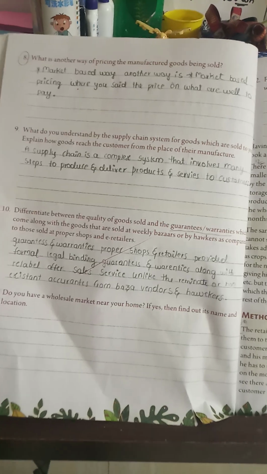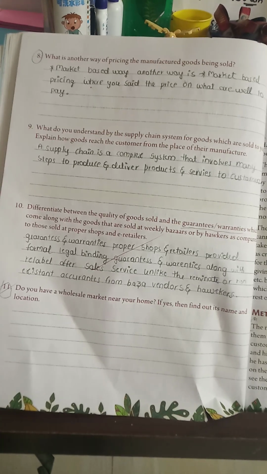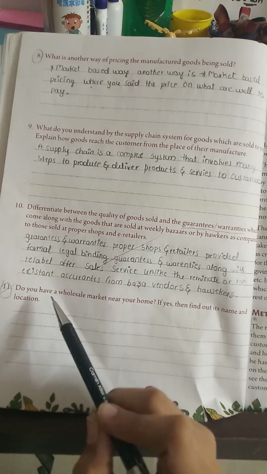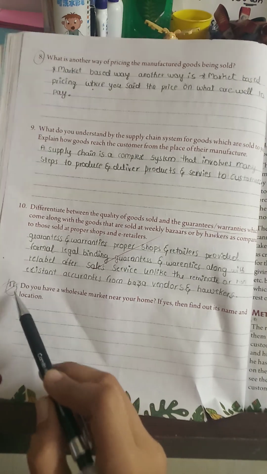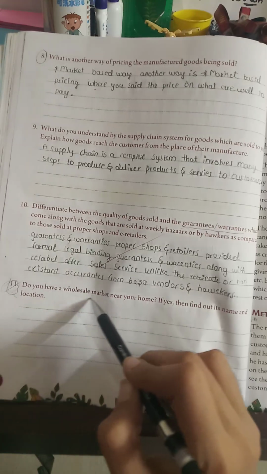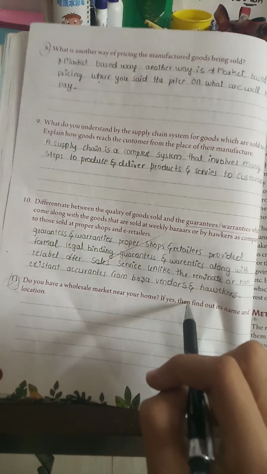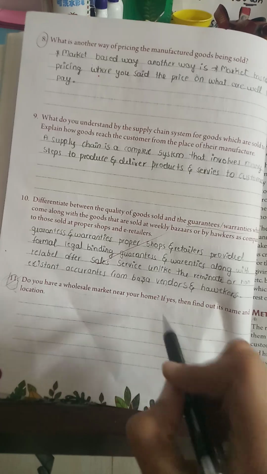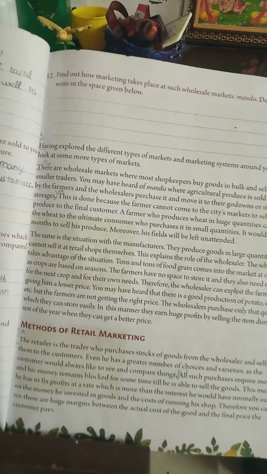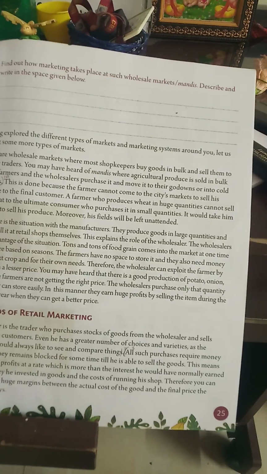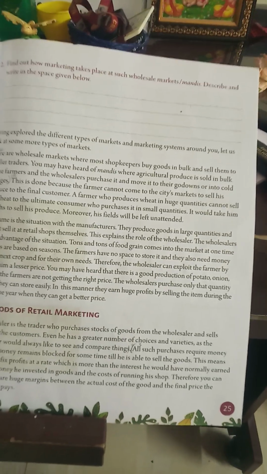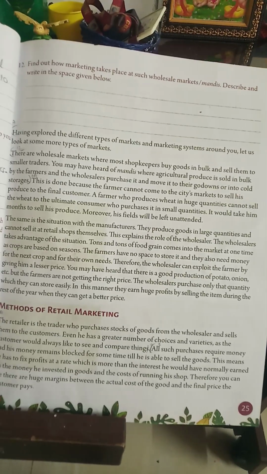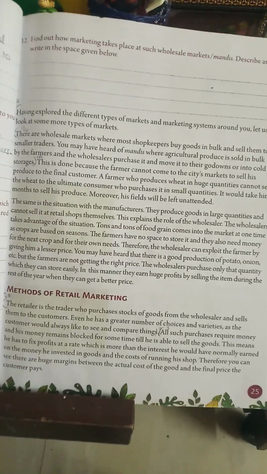So, for today, we have a homework for you. This is the 11th question, and the answer to this will be your homework. Do you have a wholesale market near home? If yes, find out the name and location of it. And next, find out how marketing takes place at such wholesale markets, mandis. Describe and write in the given space below.